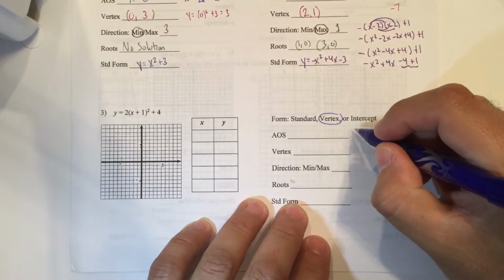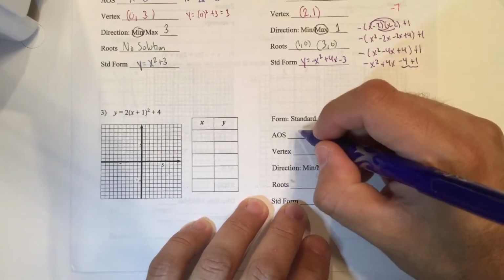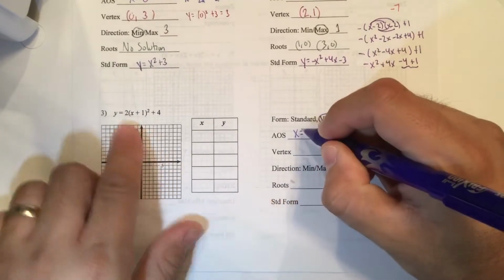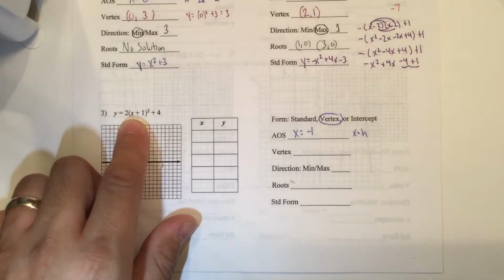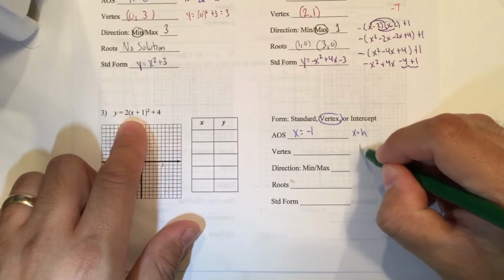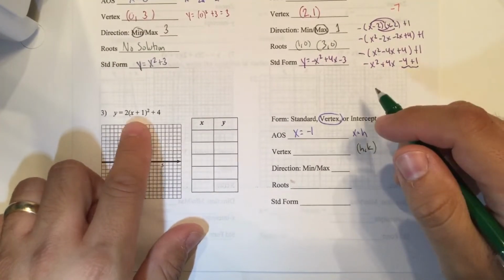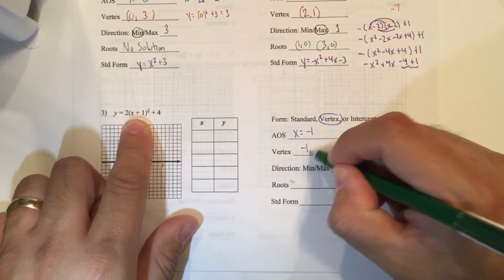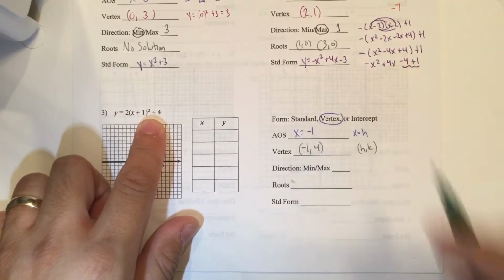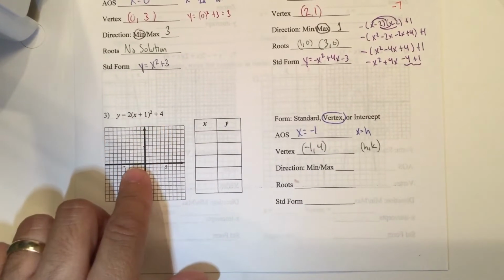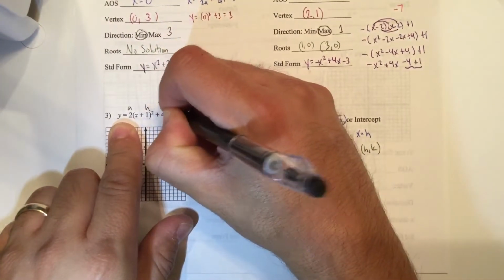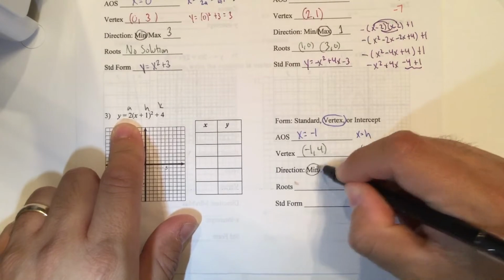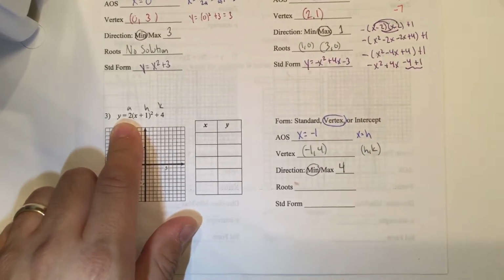Axis of symmetry, x equals h. So x equals the opposite of that, negative 1. For our vertex, h comma k, the opposite of that, negative 1 comma 4. Direction, it is facing up because a is positive, so that's going to be a min, and the min value is 4.